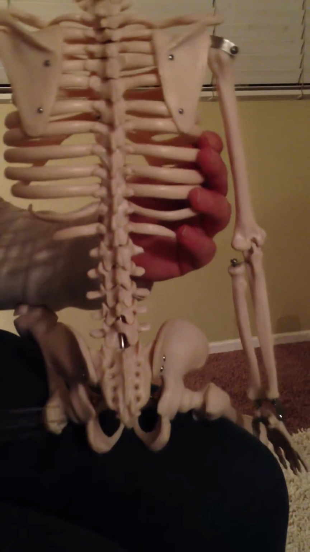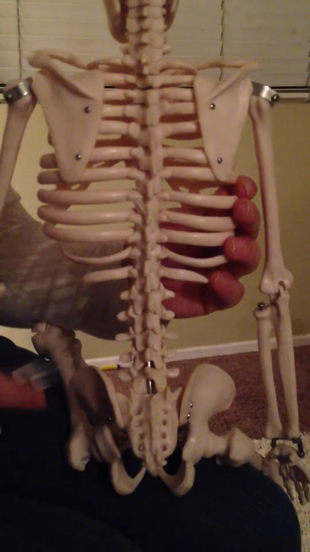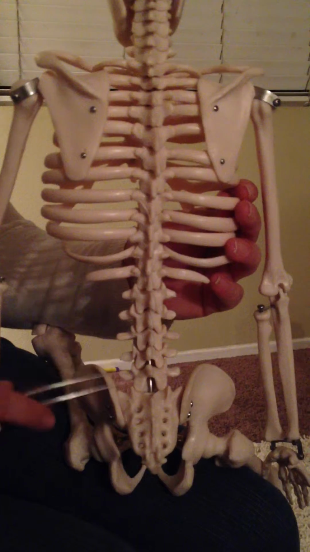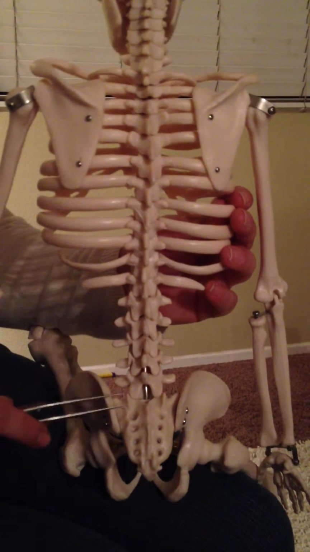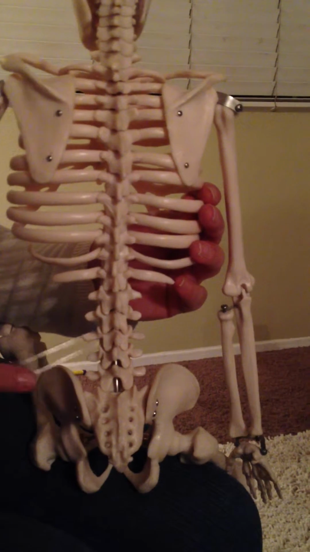Now we're going to focus our attention on the lumbar. In the lumbar vertebrae, we have 5. The lumbar also supports the pelvic girdle. It is the largest and the strongest.